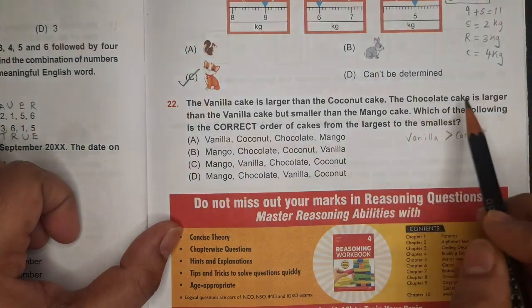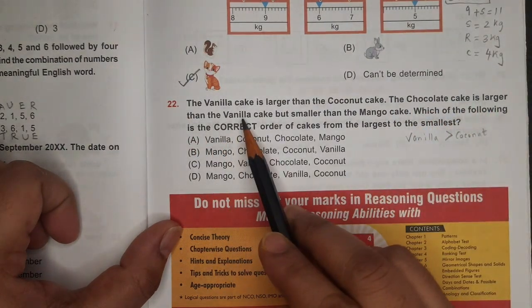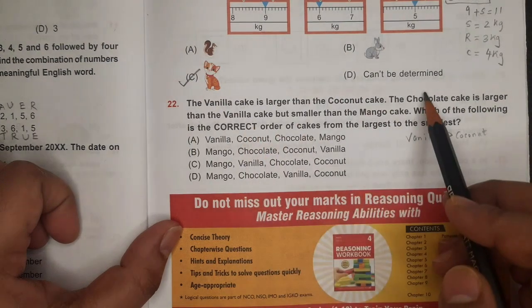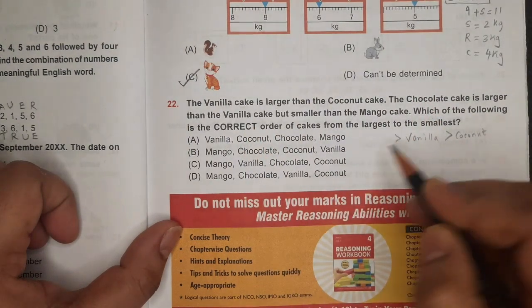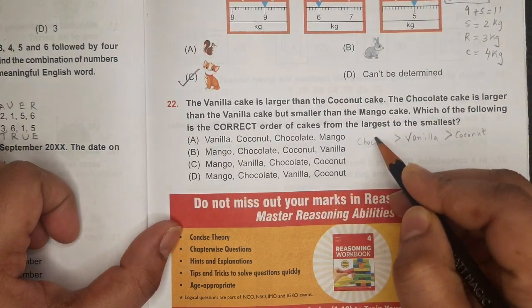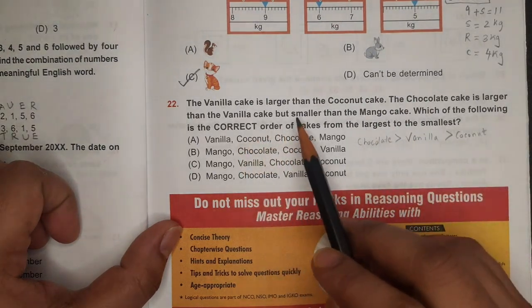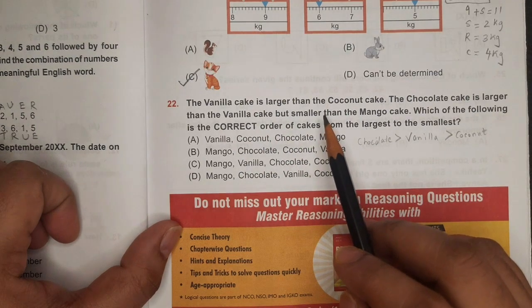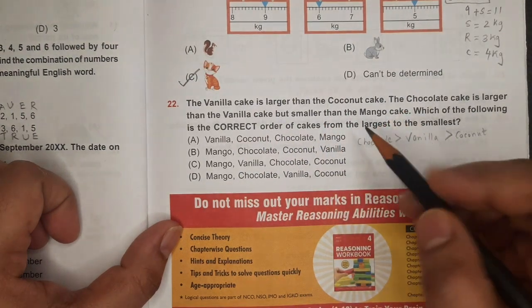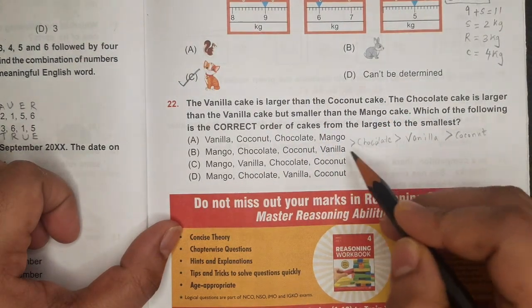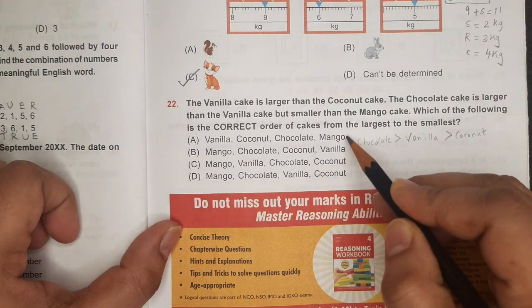Okay, and the chocolate cake is larger than vanilla cake. So chocolate is larger. So I'll write chocolate here. Okay, so chocolate cake is larger than vanilla, but it is smaller than mango cake. So this is smaller than mango, so mango will come here.